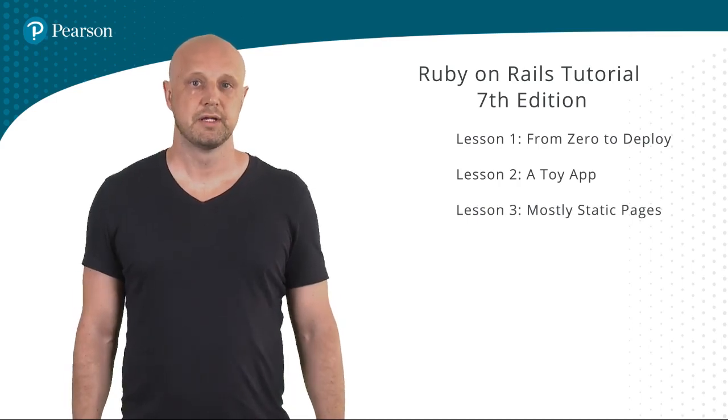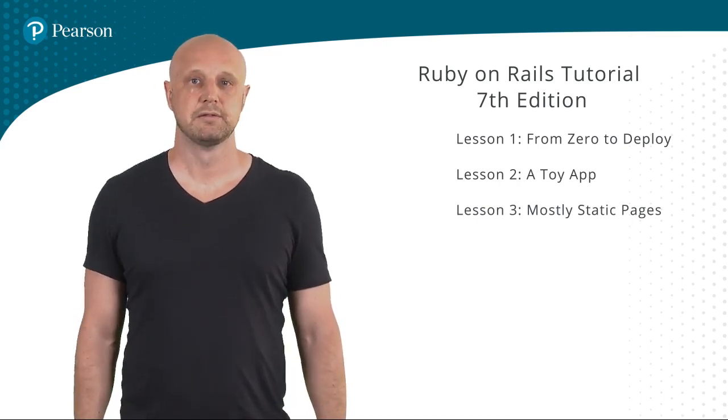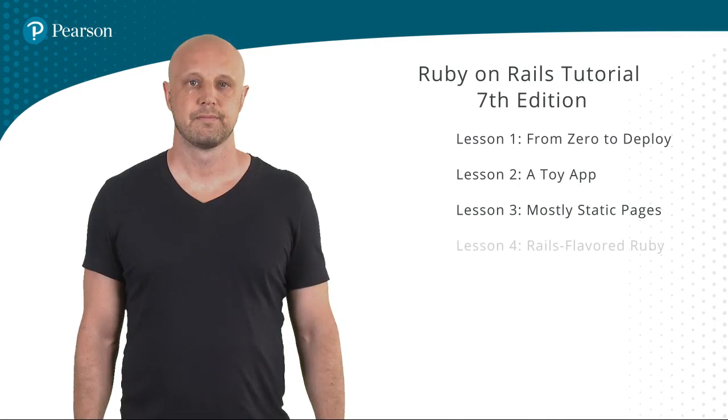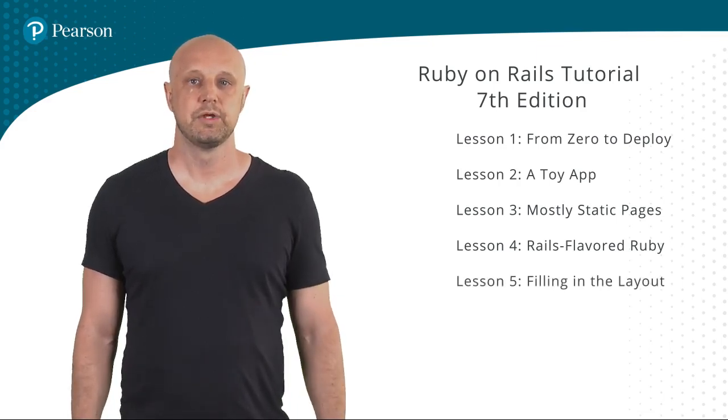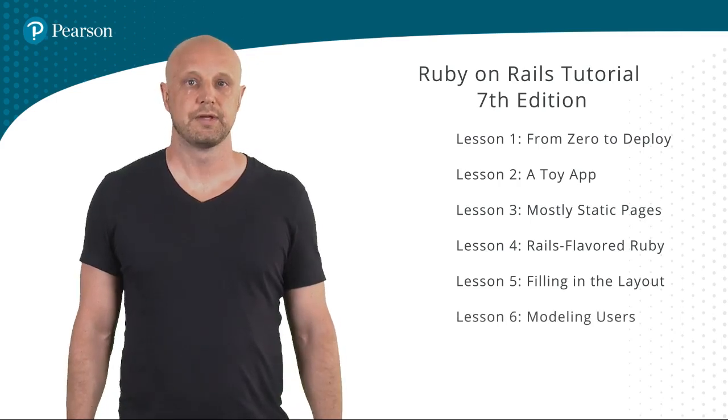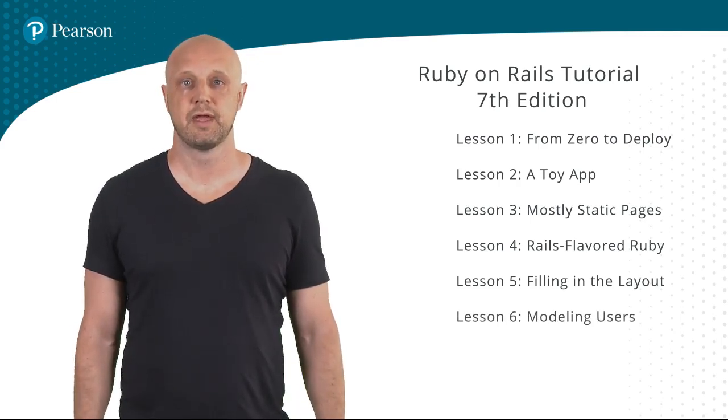We get started in Lesson 3 by creating static pages and then adding a little dynamic content. We take a quick detour in Lesson 4 to learn a little about the Ruby language underlying Rails. Then, in Lessons 5 through 12, we complete the foundation for the sample application. Lesson 5 shows how to make a site layout common to every page on the site. Lesson 6 creates a user data model, including validations and a secure password.